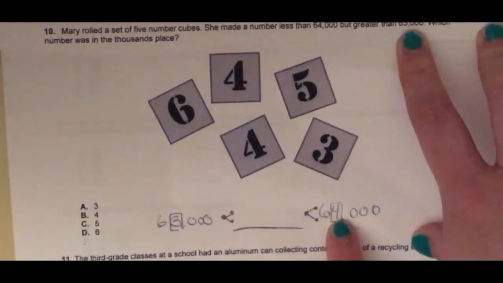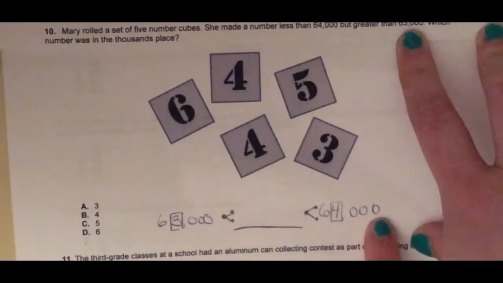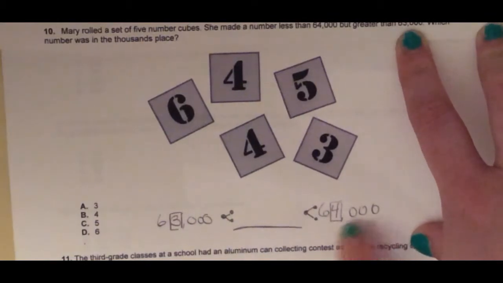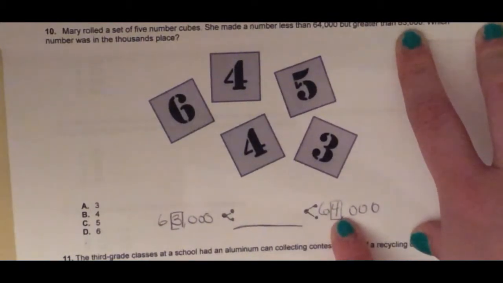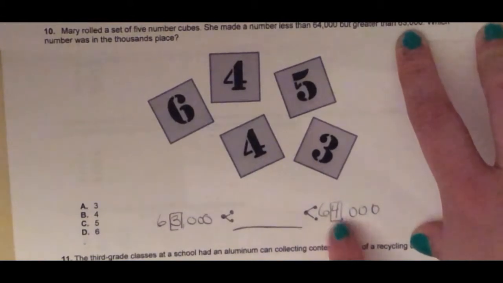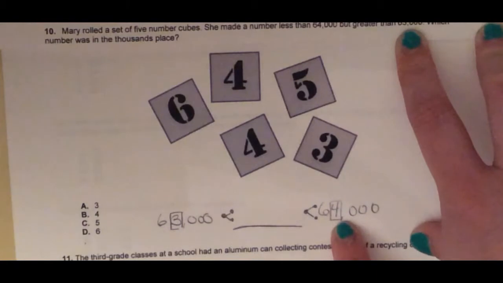Now, we know that it can't be a 4 because this is 64,000. Any other number, say 5, would be greater than 64,000. So we cannot change this number because anything over 4 would be greater than, and we want something that's less than. We can't choose 4 because that would be equal to, and we're looking for something that is less than.